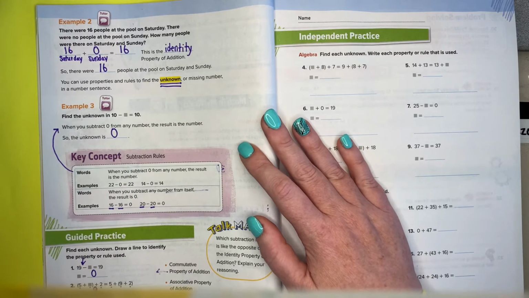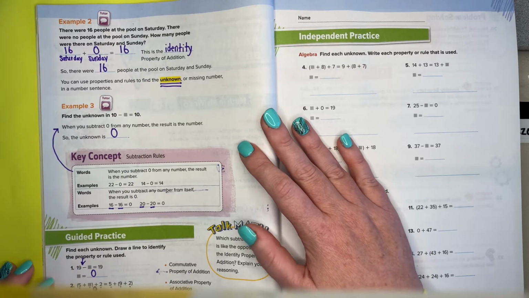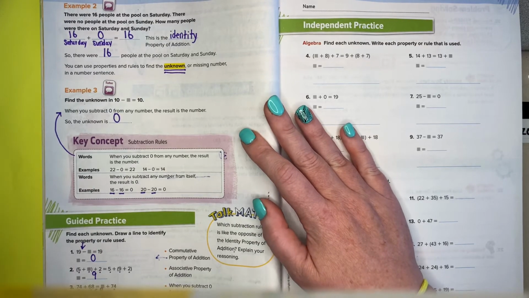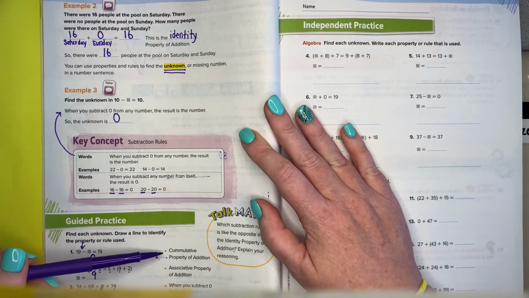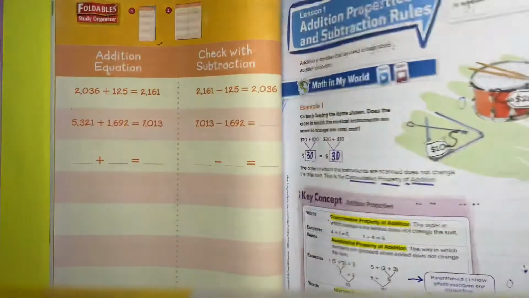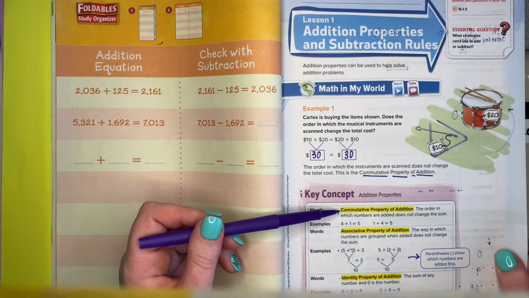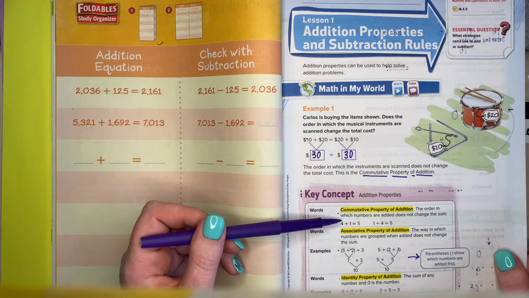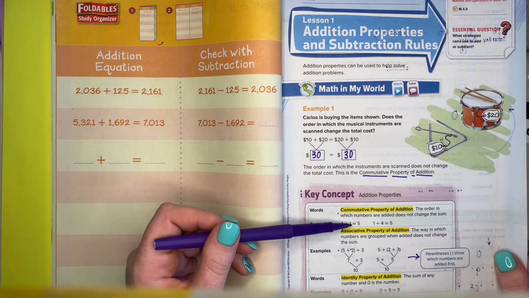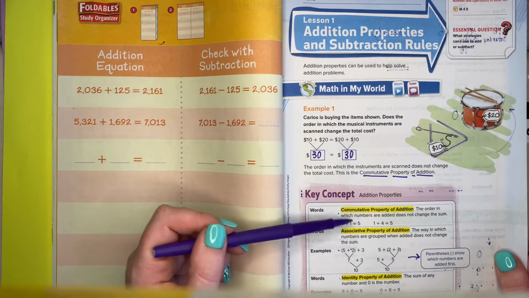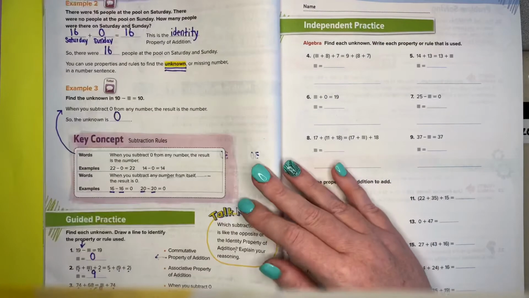So now I'm gonna think about what rules these followed. Okay, let me move this up, make sure you can see. I have the commutative property of addition. I'm gonna go back and remind myself of what that means. Commutative property of addition: the order in which the numbers are added does not change the sum. So their example is 4 plus 1 equals 5, and 1 plus 4 equals 5. So I'm gonna come back and find an example that looks like this.